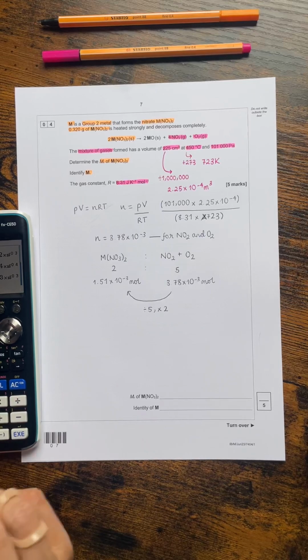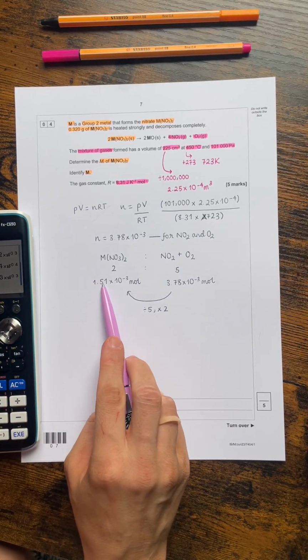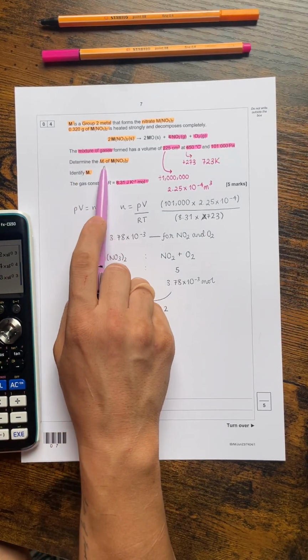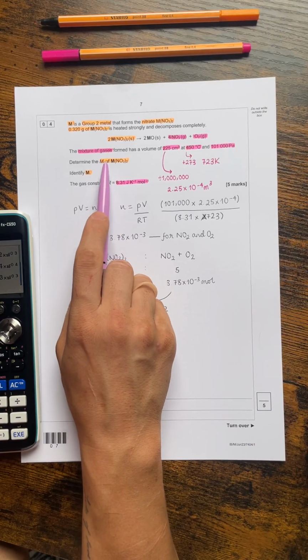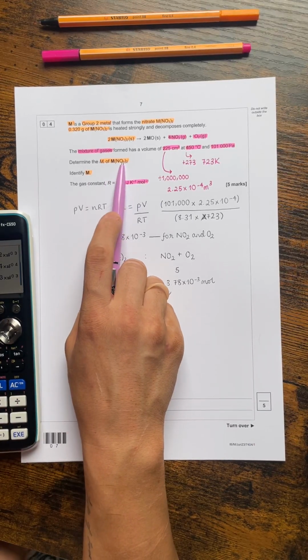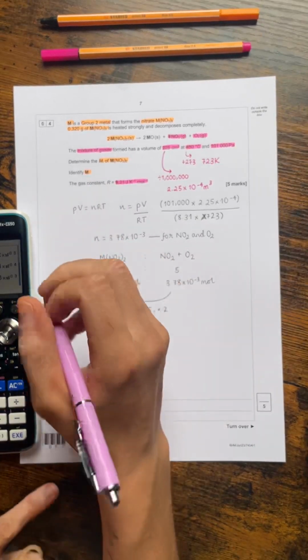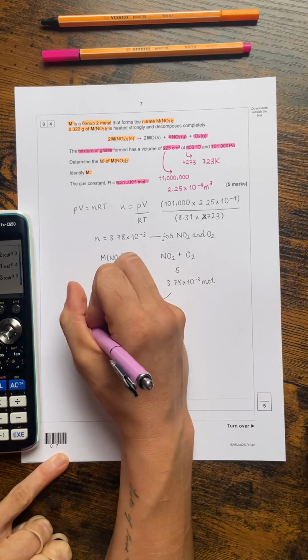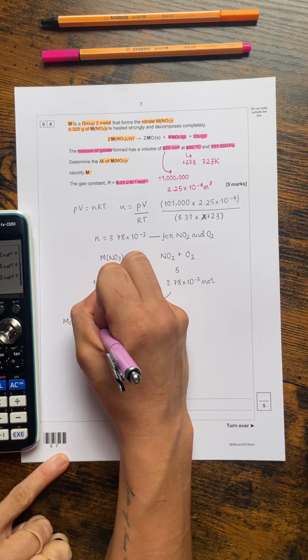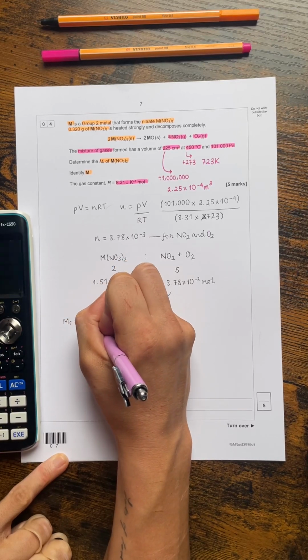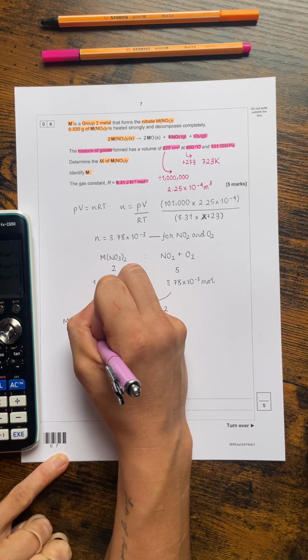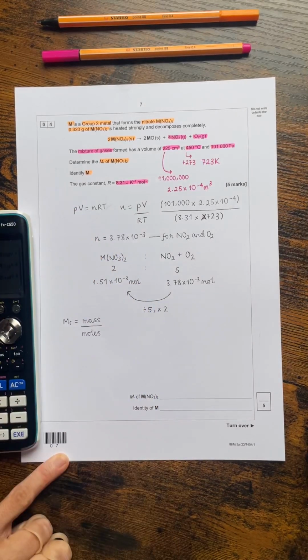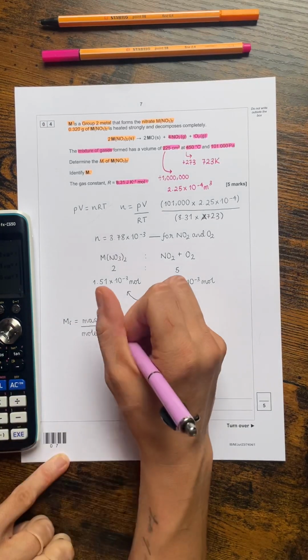Now, hopefully it's feeling a little bit easier. Now we've got moles, we've got mass, and our first goal is to calculate the MR of that whole compound. So MR is going to be equal to mass over moles. The mass we've been given is in grams, which is good. Occasionally they might give it in kilograms or milligrams, and neither of those are what we want.